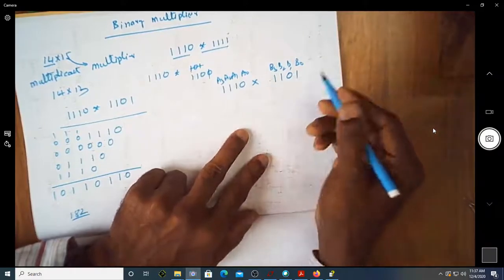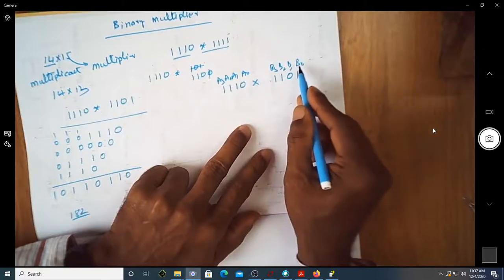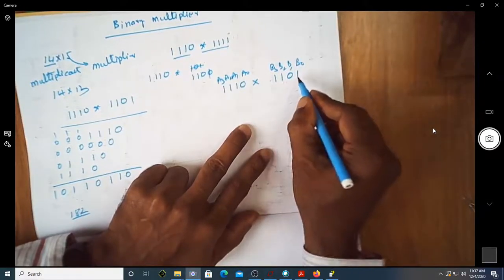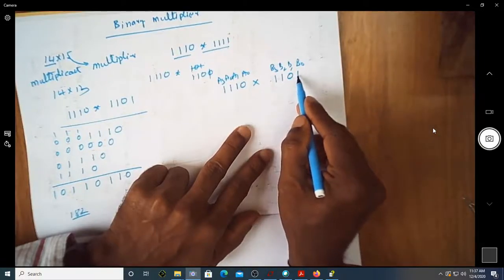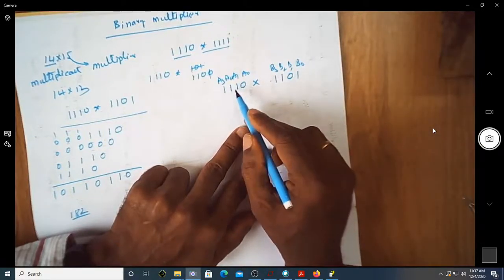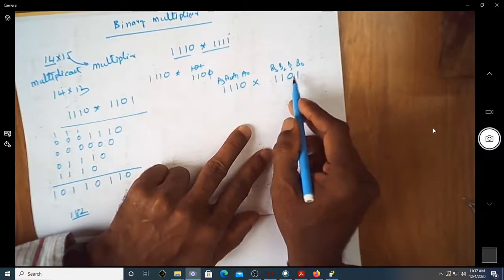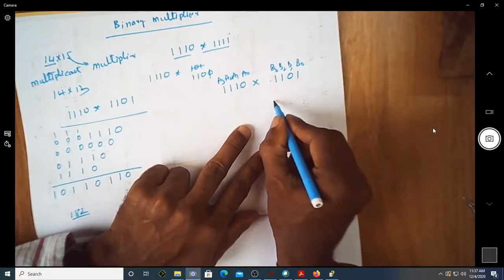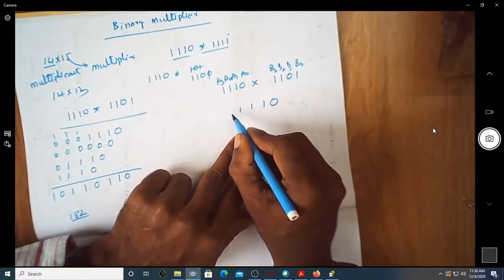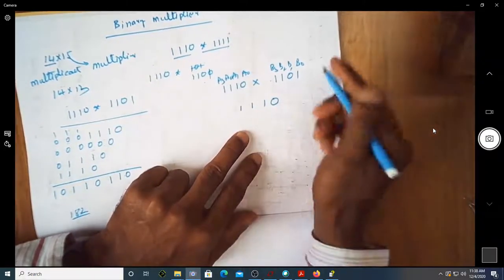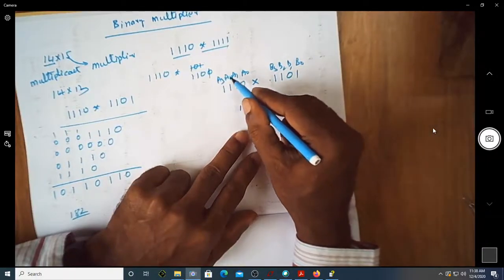So first what we can think of having is to AND b0 with all the other bits. Since b0 is 1, ANDing it with a0, a1, a2, a3 will be the same as a0, a1, a2, a3, because ANDing with 1 gives the same as the multiplicand. So I will retain it as 0, 1, 1, 1. I am getting this because of the ANDing of b0 with a0, a1, a2, a3.